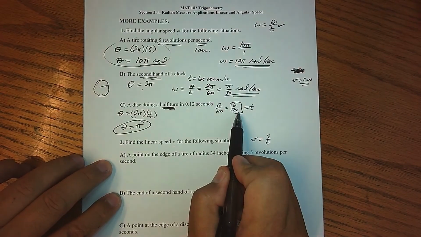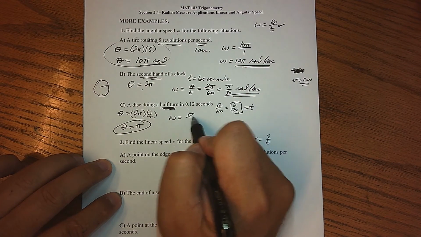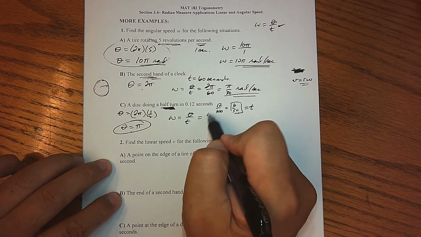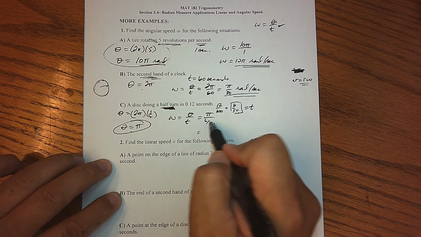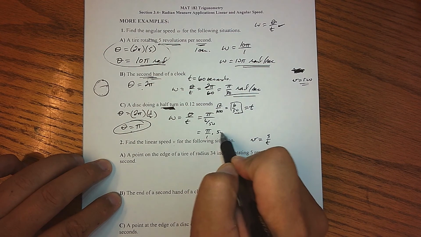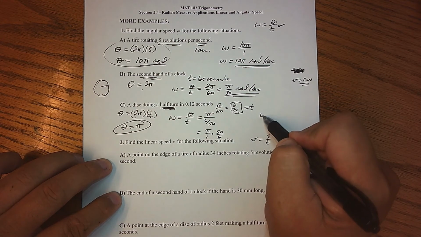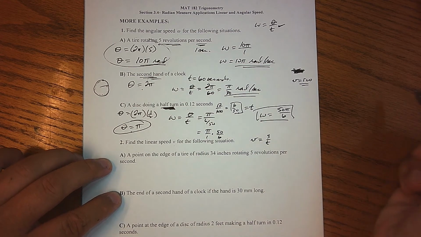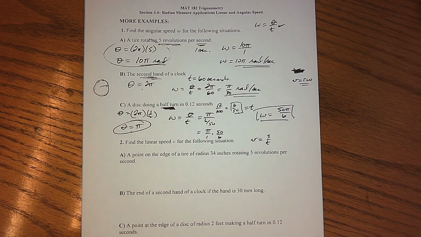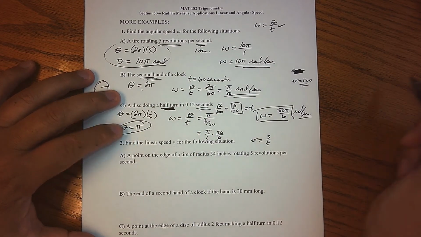Here's how fast I'm rotating per unit time. So we're ready. What's omega? By definition, it's theta over t. My theta is pi, my time is 6 over 50. So we're dividing by a fraction, which means I'm actually multiplying by the reciprocal. And so our omega here is 50 pi over 6. Again, that's the exact value. You can obviously turn to your calculator to get an estimate. But that's pretty quick. And this is radians per second, since that's our unit time.